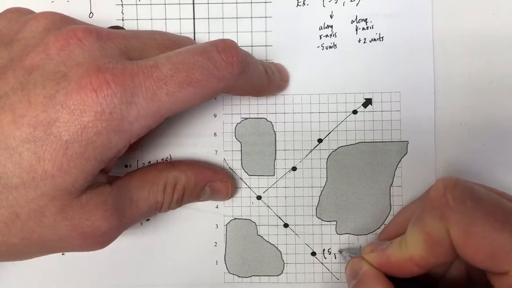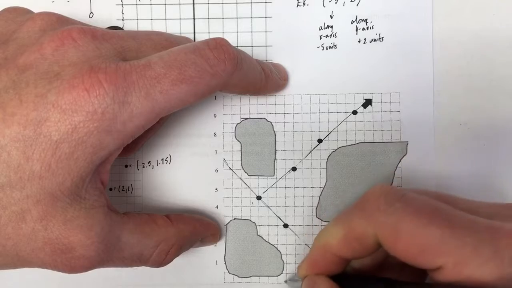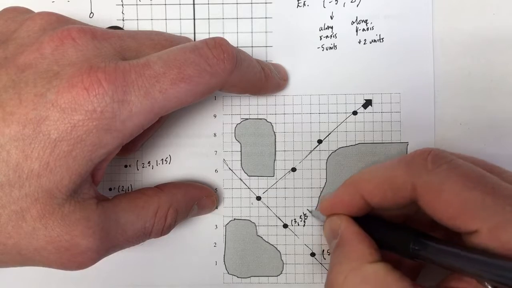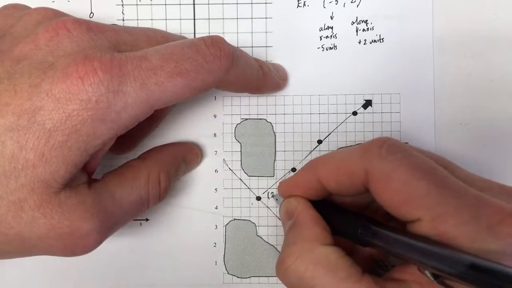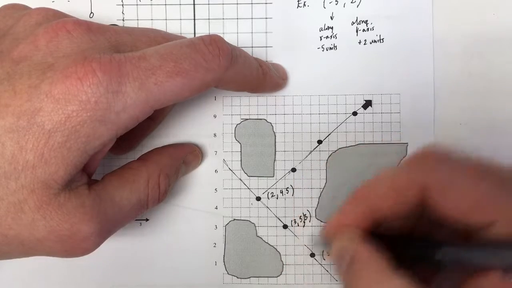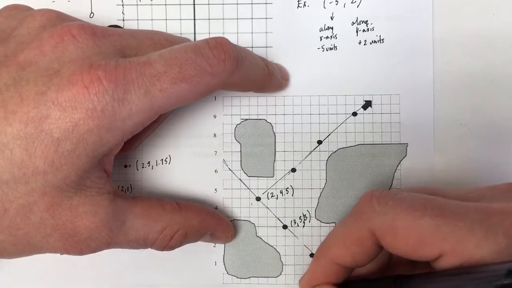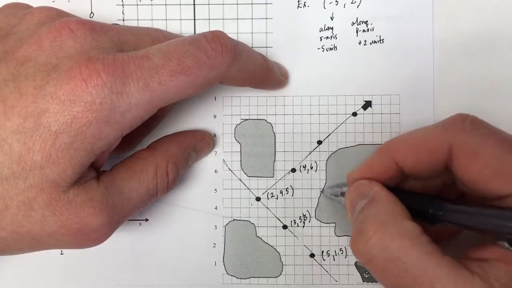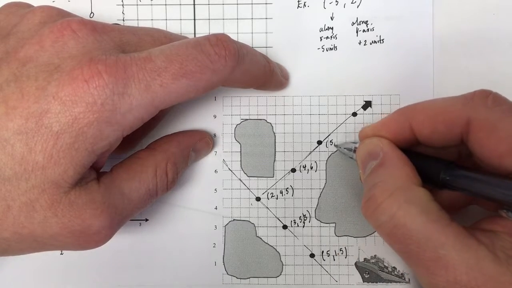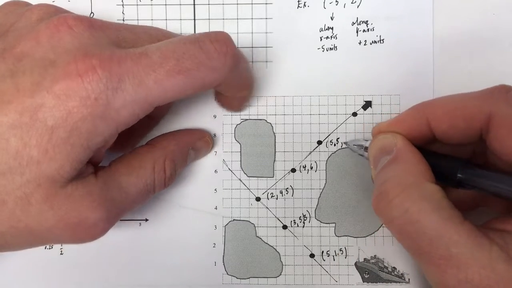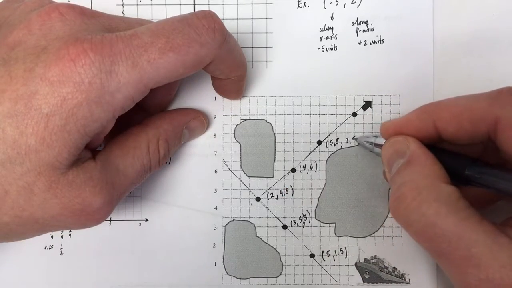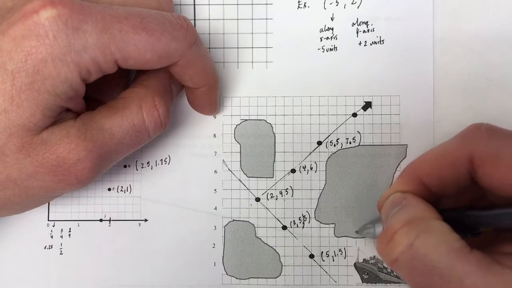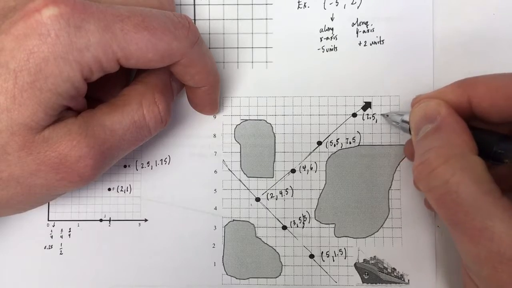So like this is 5 and 1.5. This is 3.5 and 3. This is 2 and 4.5. Notice how I keep going to the x-axis first. This is 4 and 6. That's 5.5 and 7.5. And this coordinate point is 7.5 and 9.